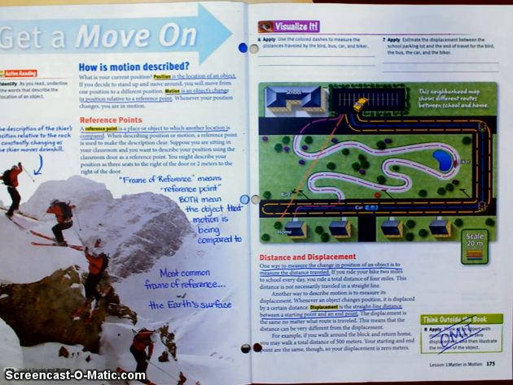If you look at the little ski area, I made some notes about frame of reference, and I also put down here that our most common frame of reference is the Earth's surface. So we tend to compare the motion of objects to the surface of the Earth without even thinking about it.